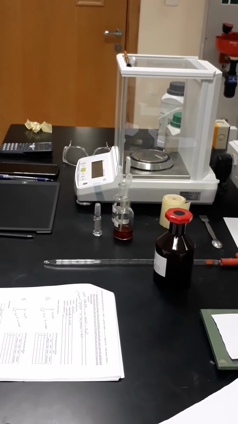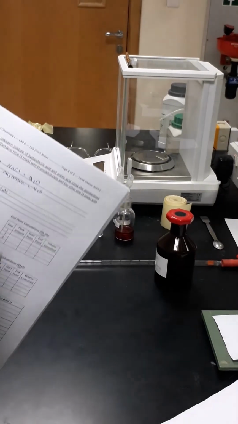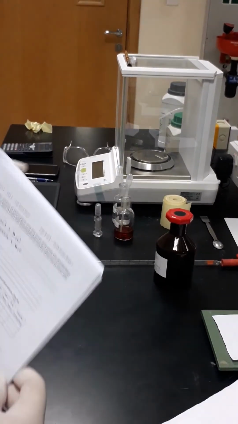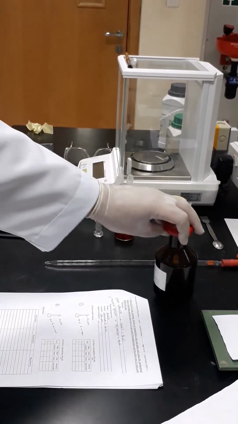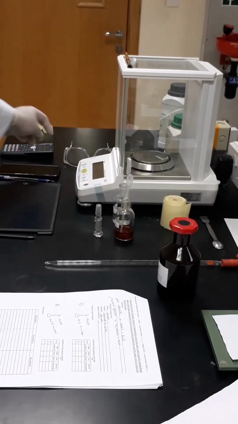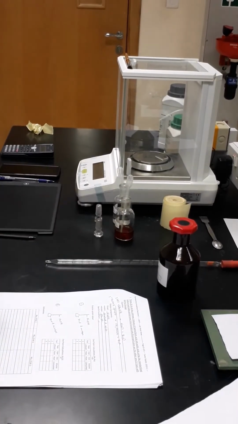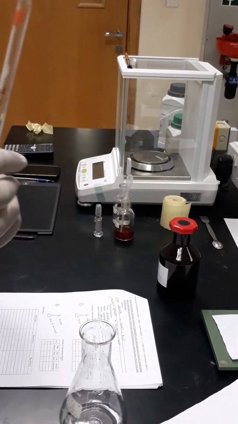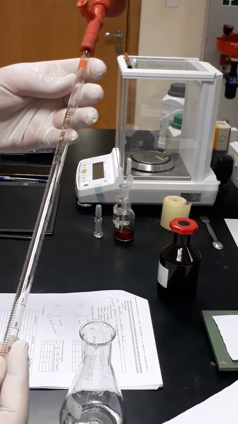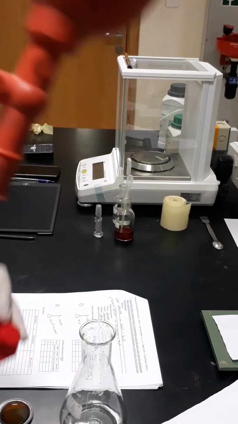Now we are going to proceed with the next stage, which is the titration of 10 ml of the unknown mixture of hydrochloric acid and acetic acid. So here we have the mixture of both of them. We will get a clean conical flask or Erlenmeyer flask, and we will use the 10 milliliter pipette to get 10 milliliters of the mixture of acids.